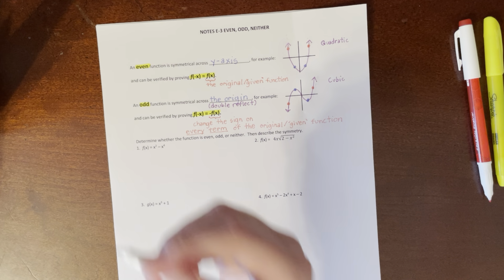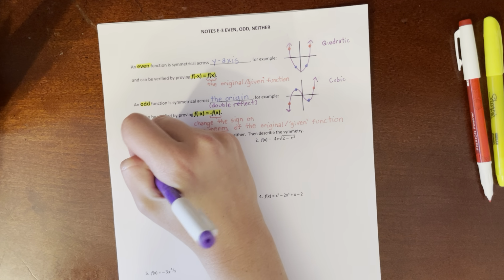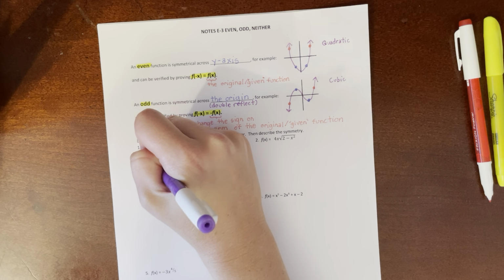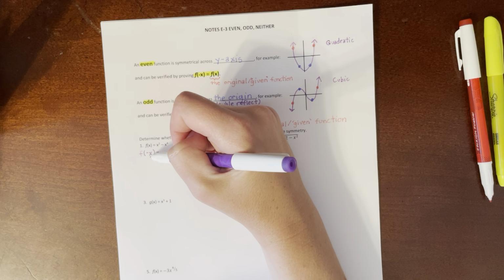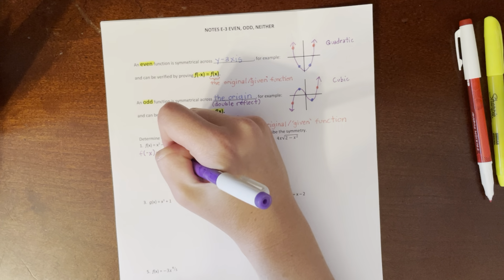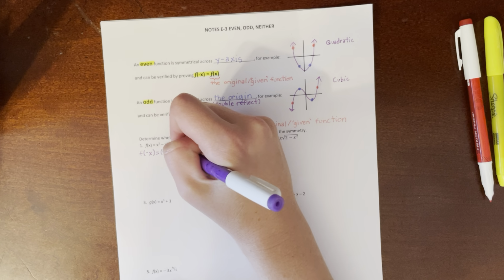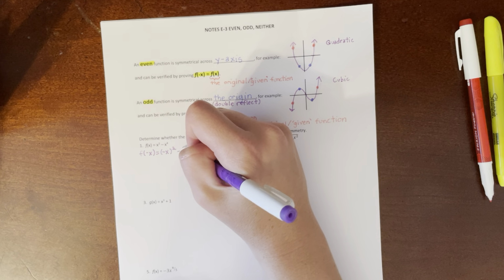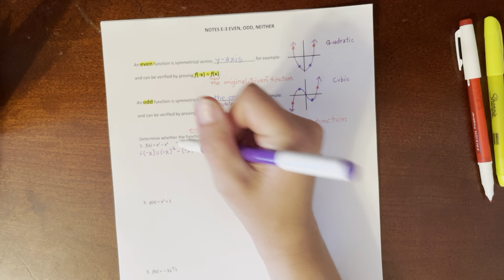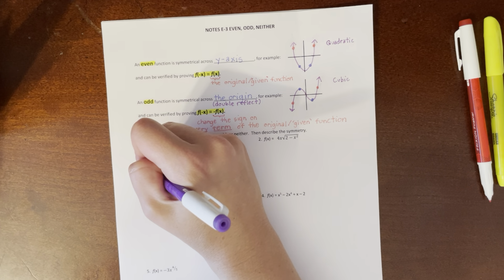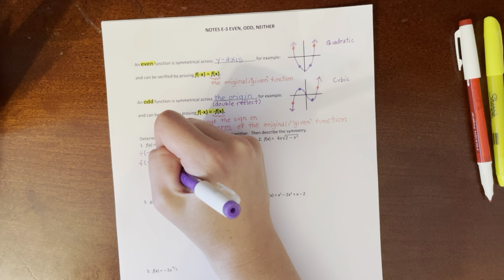All right, so what we're going to do is compute f of negative x. So that means everywhere we see x, we're replacing it with negative x. So this x becomes negative x squared minus, this x becomes negative x raised to the 4th. So everywhere I saw x, I replaced it with negative x. Now let's clean up.